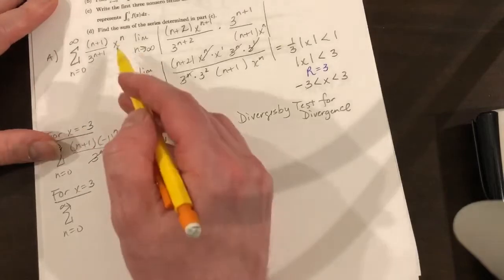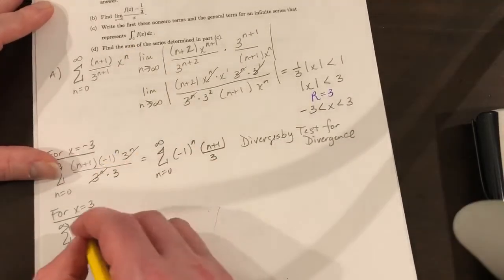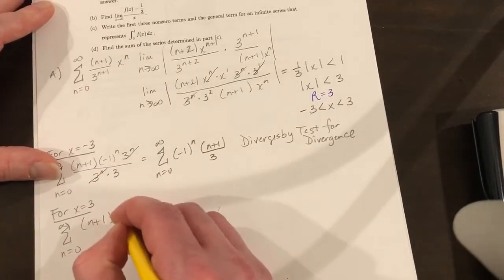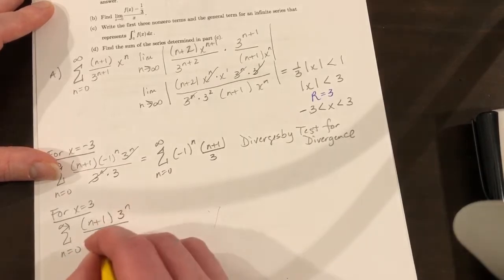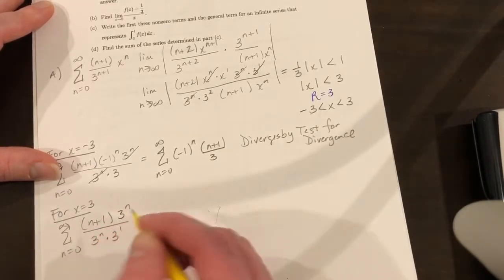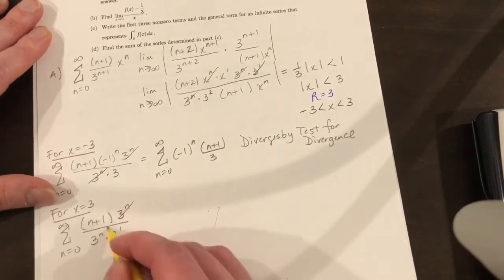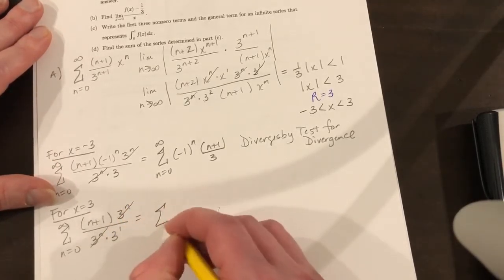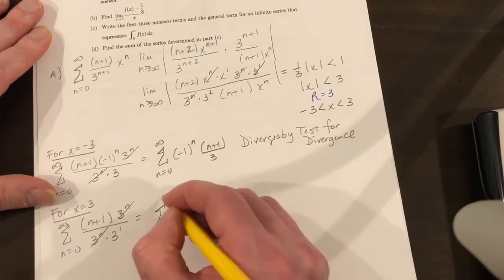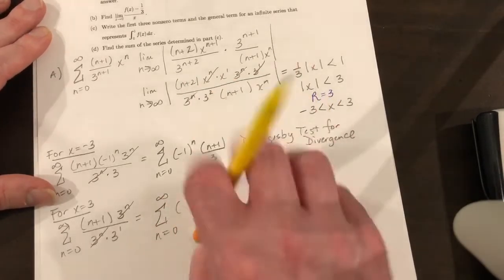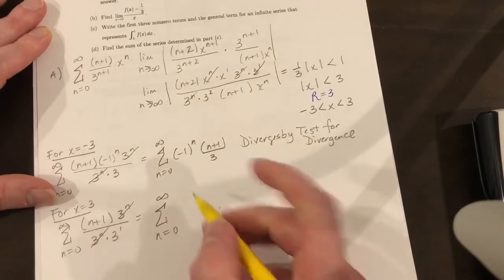Okay, so for x equal to 3, I'm going to plug in right here, and I get (n plus 1) times 3 to the n, all over 3 to the n times 3 to the 1. And so the 3 to the n's will cancel. And I'm going to have the same sort of situation going on with this one.